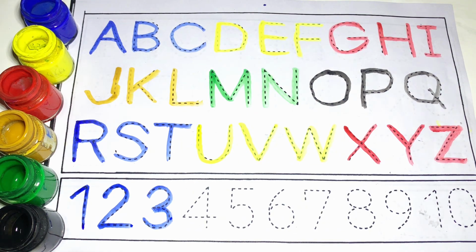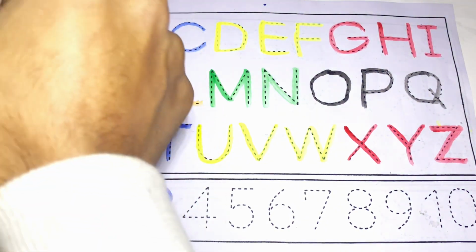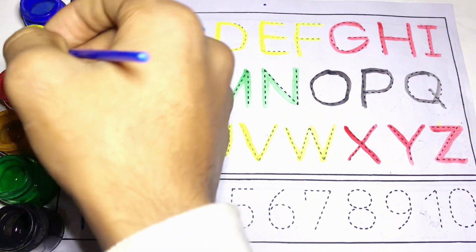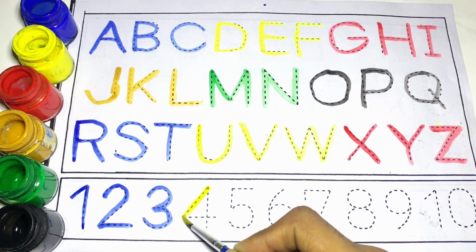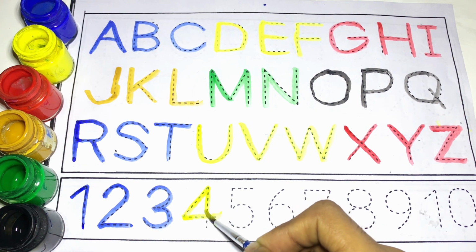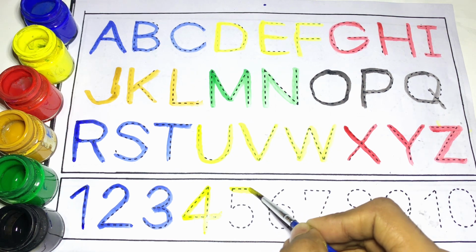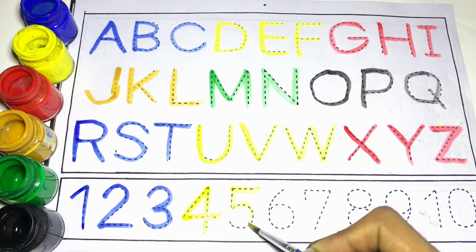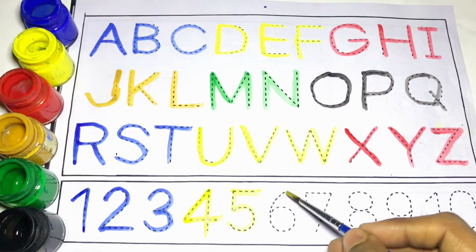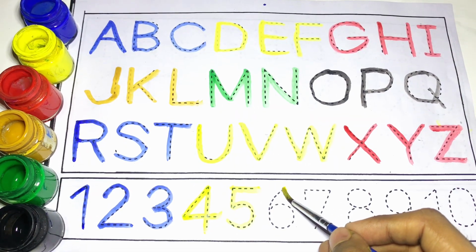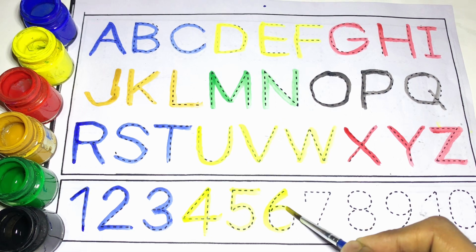Kids, now draw 4. The numbers of 4. And use yellow color. F-O-U-R, 4. 5. F-I-V-E, 5. Kids, now draw 6. S-I-X, 6.